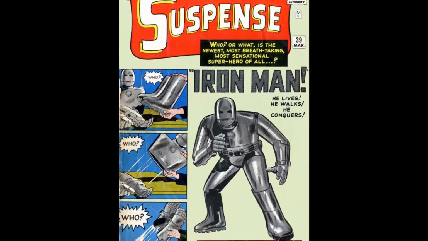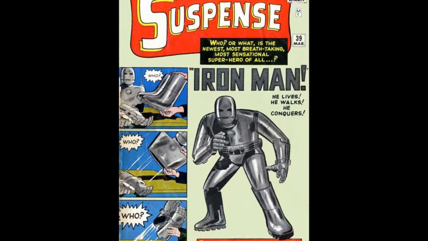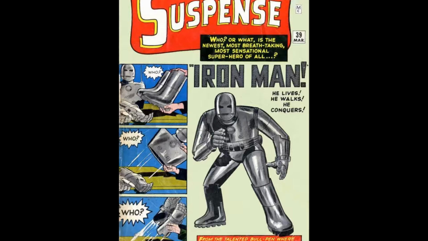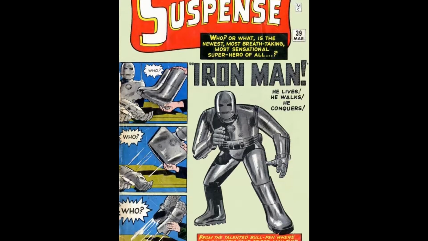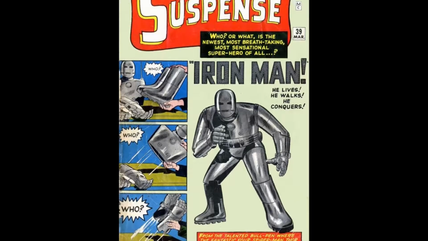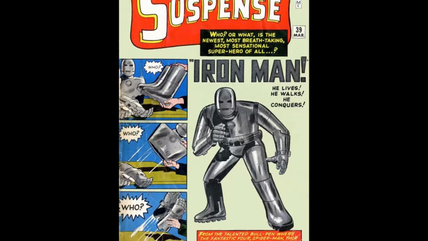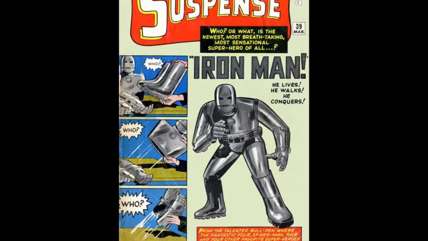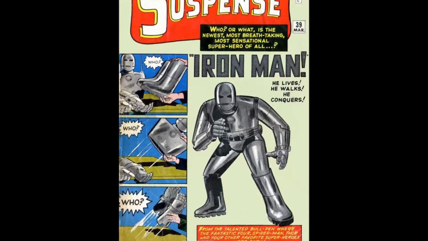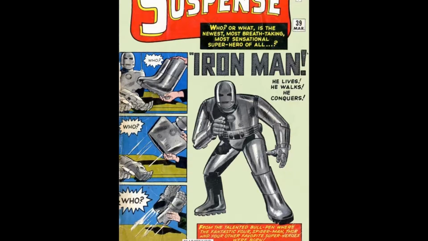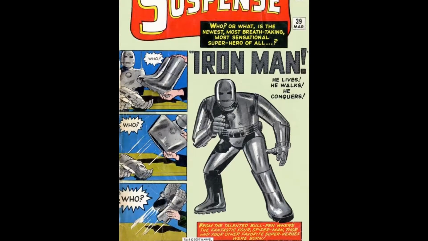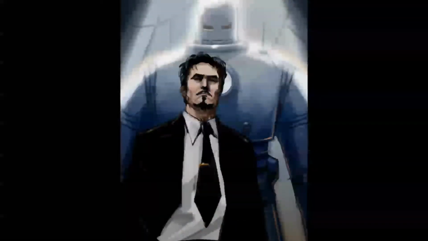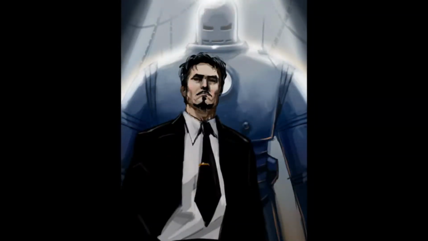So, Iron Man, or as we know him, also by the name of Tony Stark, was created in 1963 by Stan Lee, Jack Kirby, Don Heck, and Larry Lieber. He made his appearance in Tales of Suspense issue number 39. This was during the Cold War period, and Lee's original idea was to create a businessman superhero, and this led to the collaboration of the previously mentioned creators.